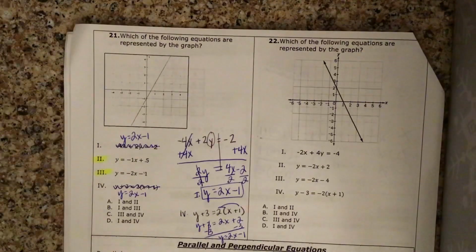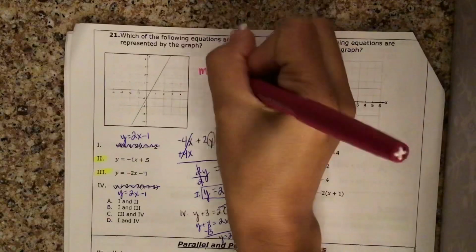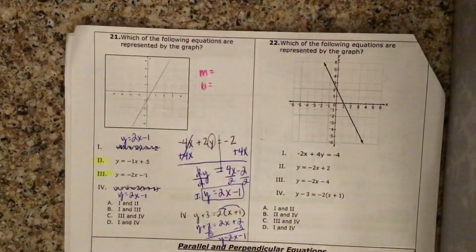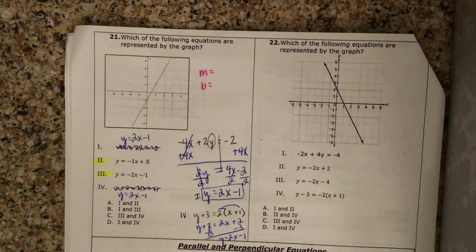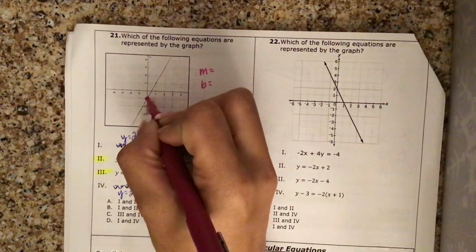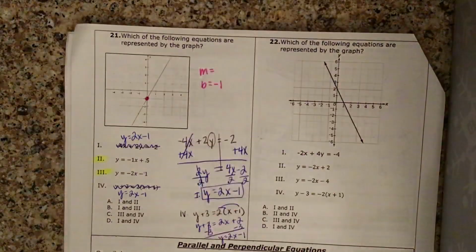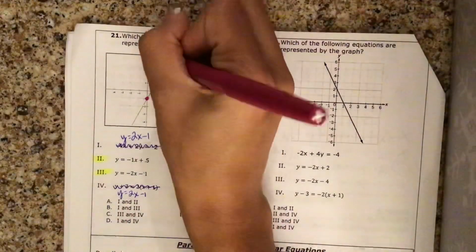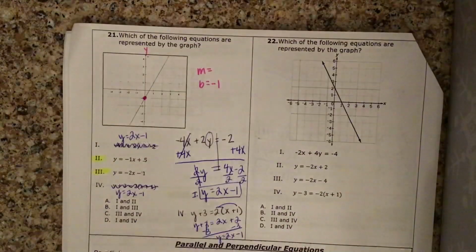When we look at this graph, we're going to do this by hand. We're going to practice your abilities. I need to find the equation of this graph. You guys have done this for several days now. I'm going to find the y-intercept first. The y-intercept is a negative 1 because it touches the y-axis at the number negative 1.